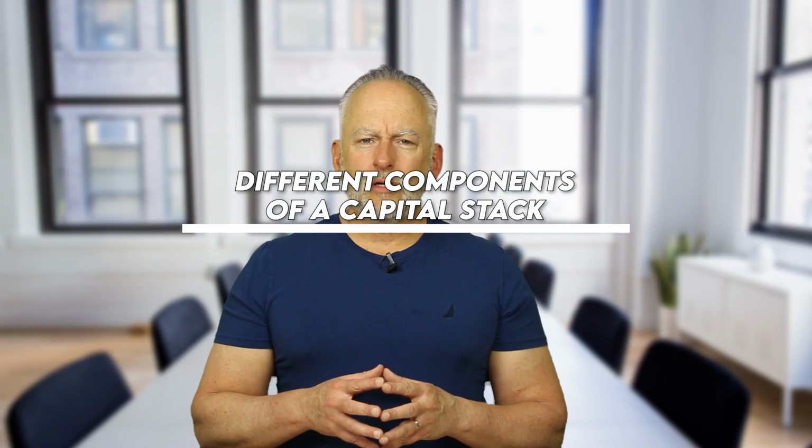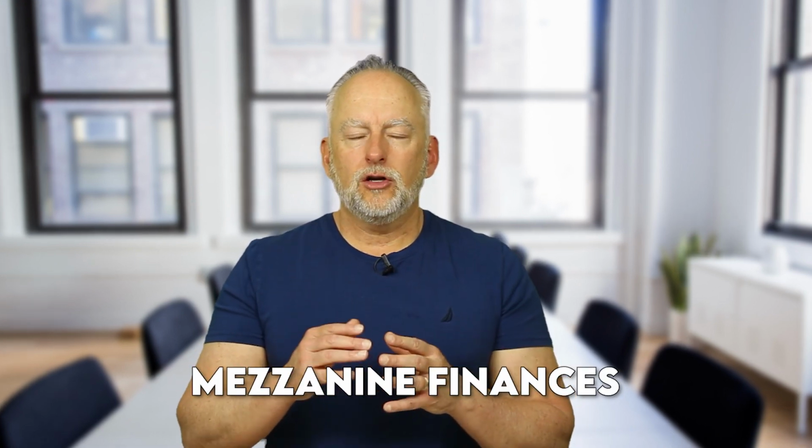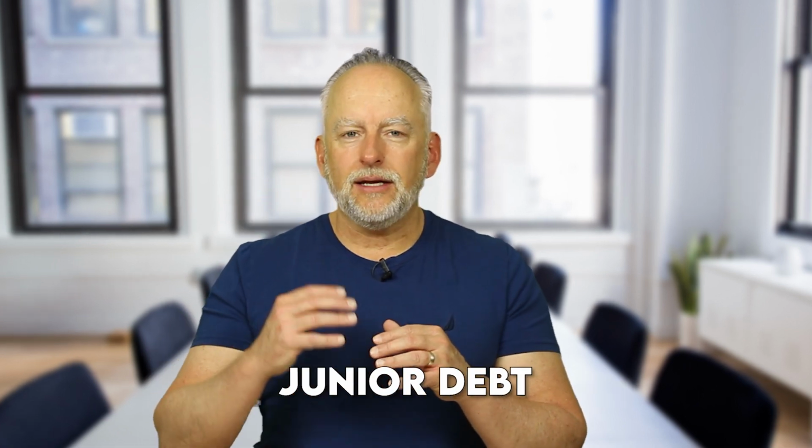So what are the different components of a capital stack? Well, there could be all sorts of different parts of this. There could be equity capital, there could be mezzanine financing, there could be senior debt and junior debt, and all these different kinds of things that come together to create a capital stack. So here's a simple example of what a capital stack might look like in a smaller deal.